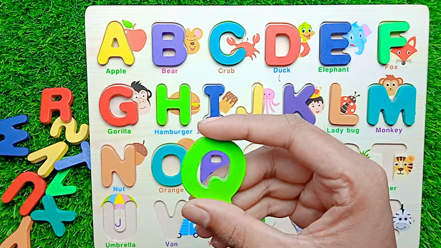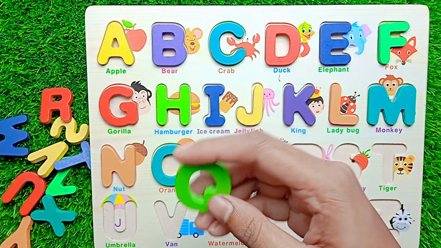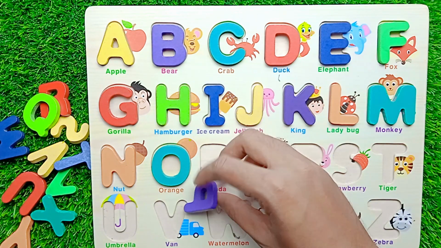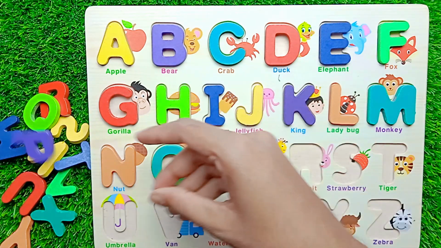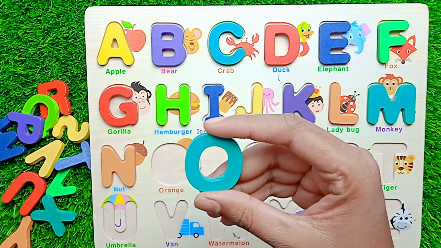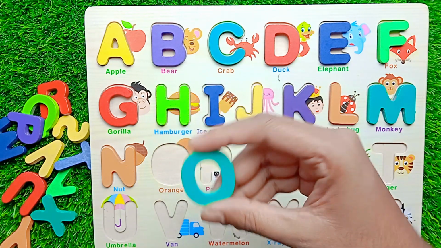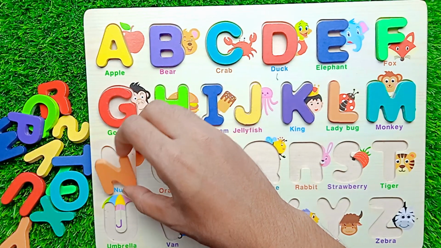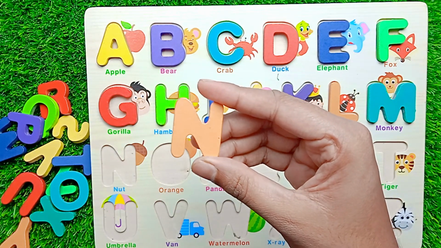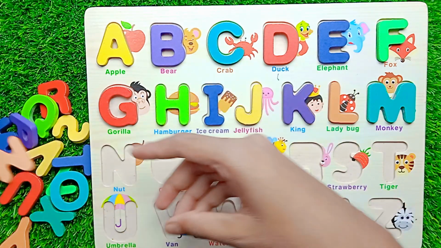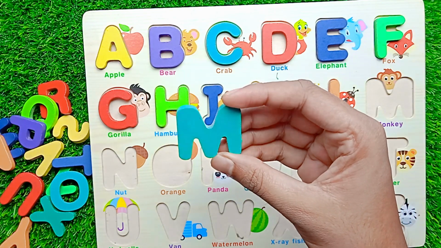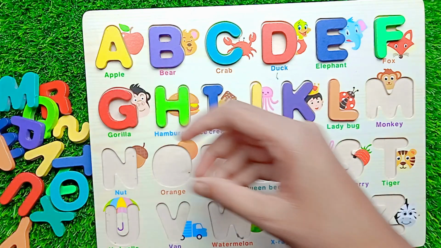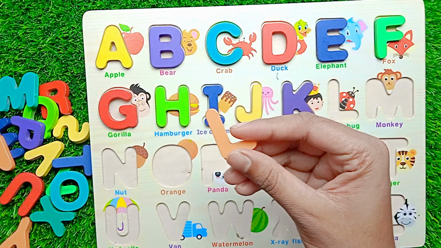Q. Q for queen. P. P for panda. O. O for orange. N. N for nest. M. M for monkey.